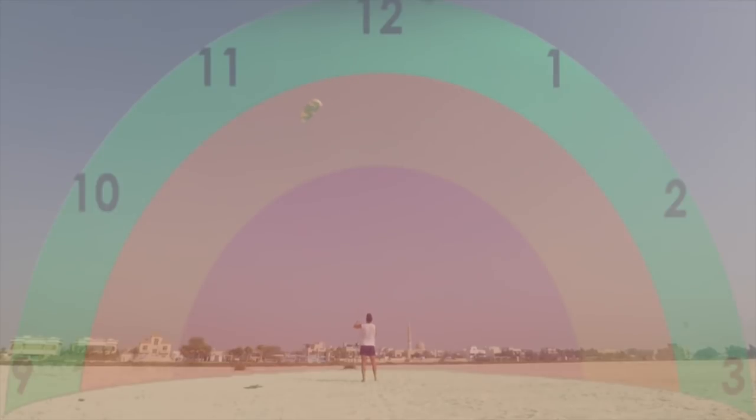Firstly, we use clock numbers to describe the angle of the kite. 9 o'clock and 3 o'clock represent the ground levels, and the 12 is the middle. Next, you can see that the space immediately downwind of the pilot is colored orange and then red. These are the areas of higher power. The further downwind the kite flies, the stronger the pull.